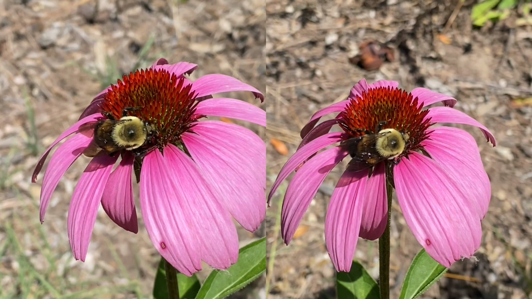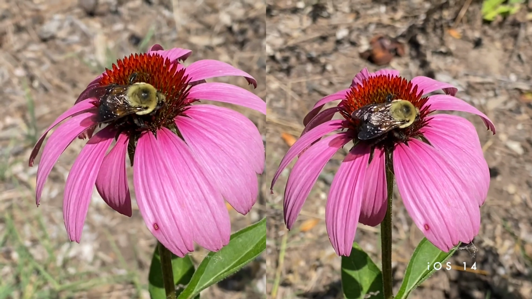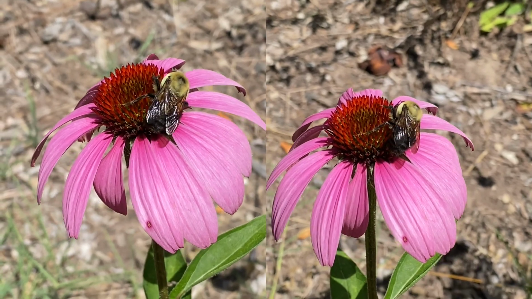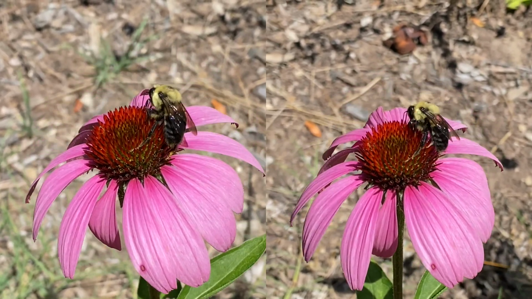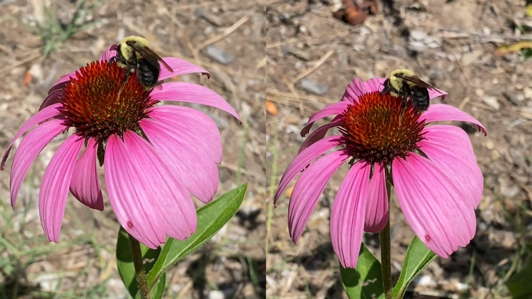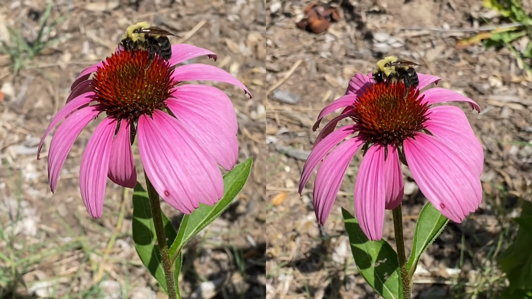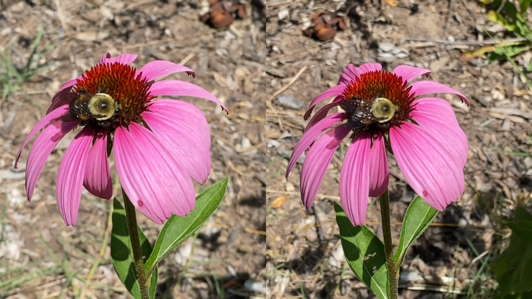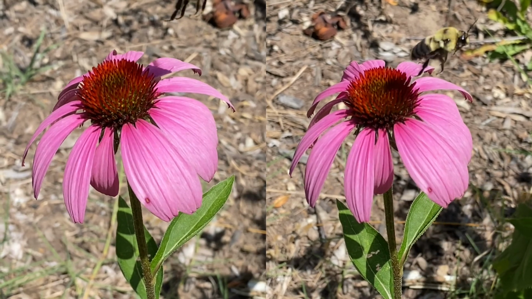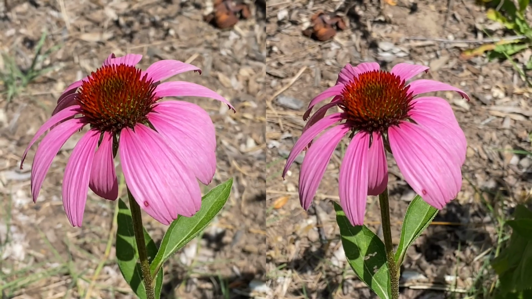So the next test is 4K video. And here we have this bee on this flower. It was a little risky to get this close to it. But you can see on the right on iOS 14, we're seeing those same improvements of a little more clarity, as well as a little more vibrancy in the flower, as well as the leaves below it. And you can see the bee fly off right here. That's a pretty awesome shot.